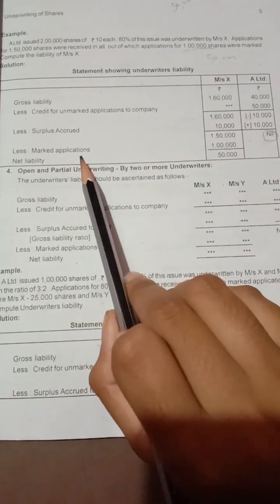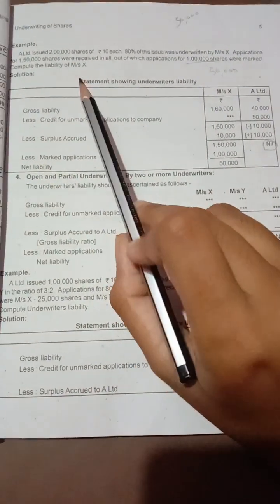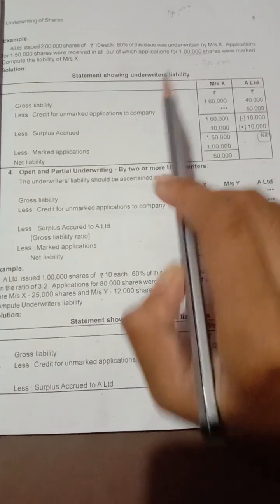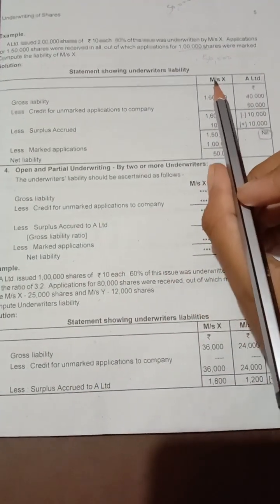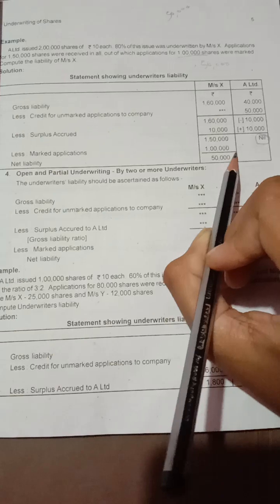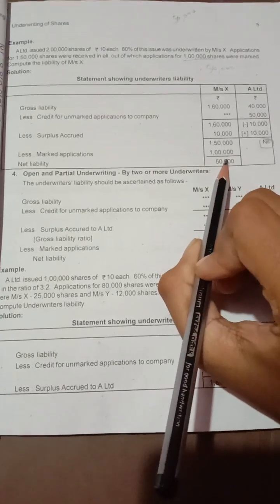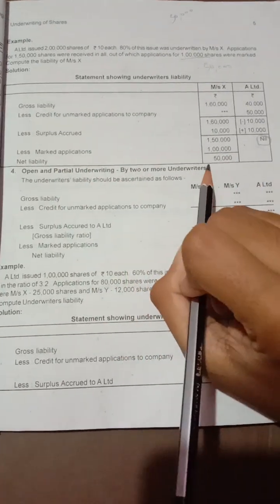From that we have to less marked applications. Here it is given that 1 lakh is marked application. So we have to deduct it from the underwriter's column. So 1,50,000 minus 1 lakh, the net liability will be 50,000.